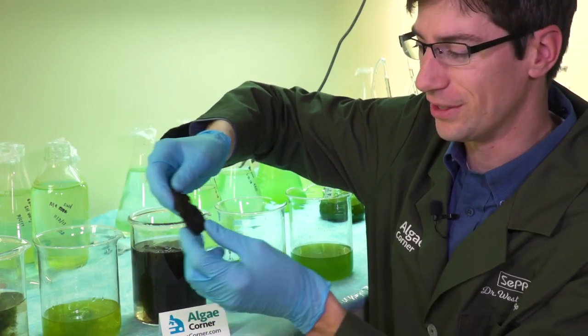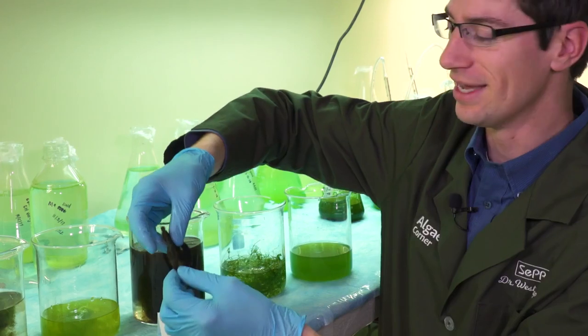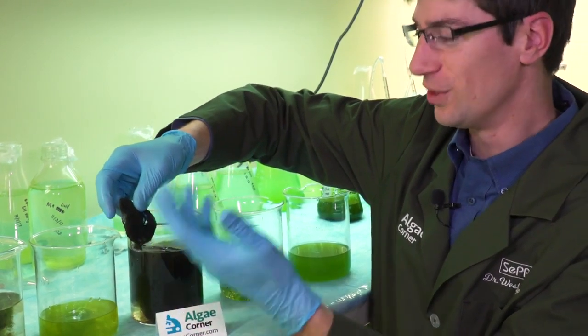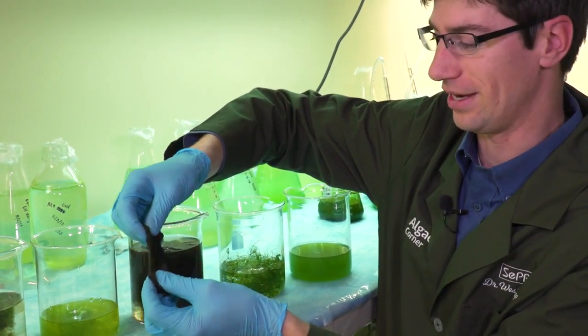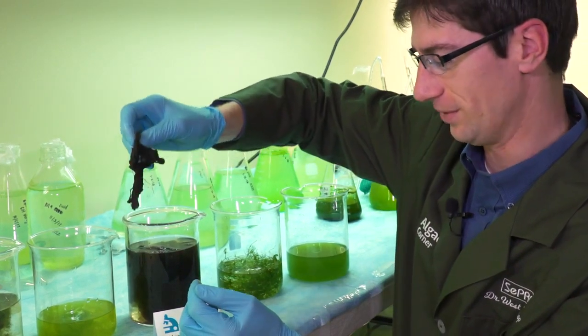And this does smell bad too. This produces some taste and odor compounds, MIB and geosmin, making it smell dirty and fishy. And again, this can be a potential toxin producer, so wash your hands after you touch it.